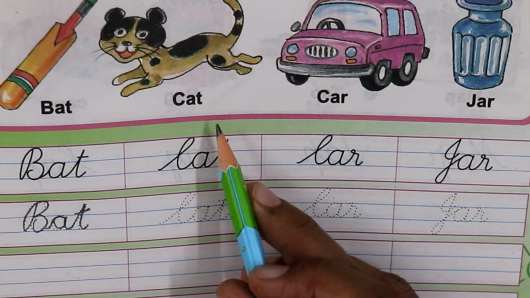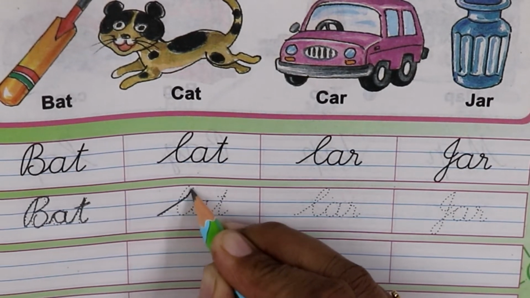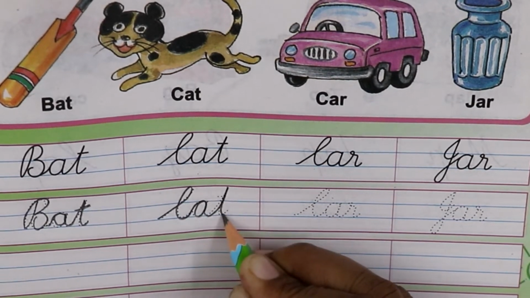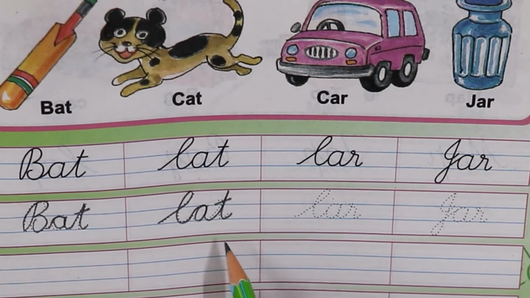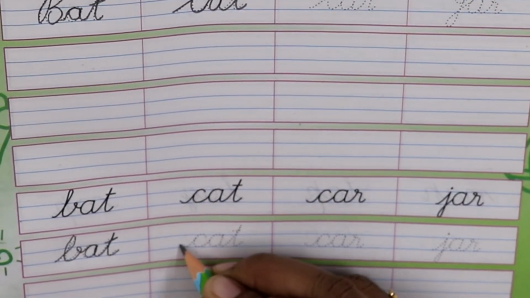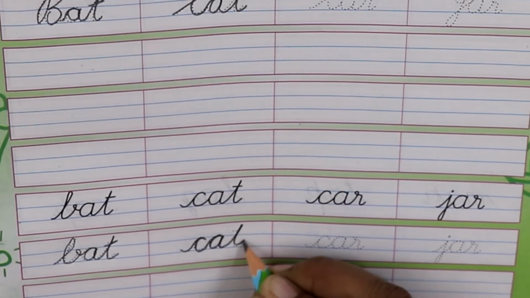Second word is cat, C-A-T, cat. First we will write C as capital, cat. Now we will write C small, C-A-T, cat.